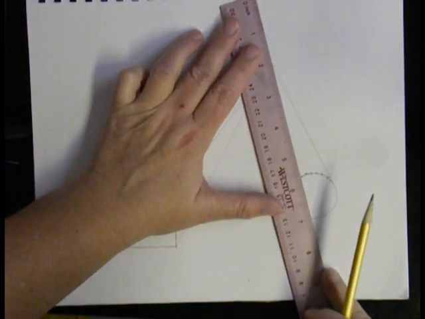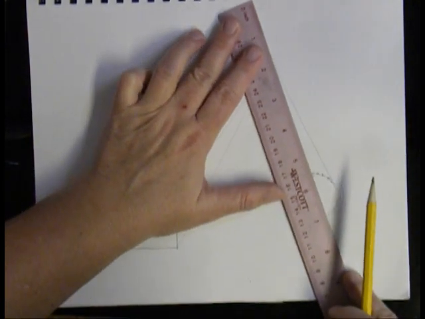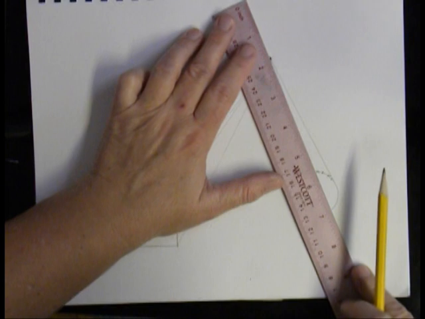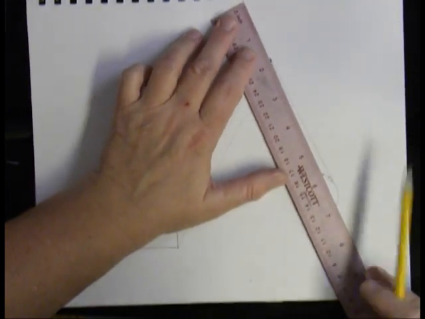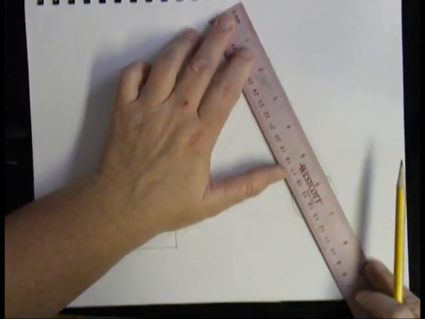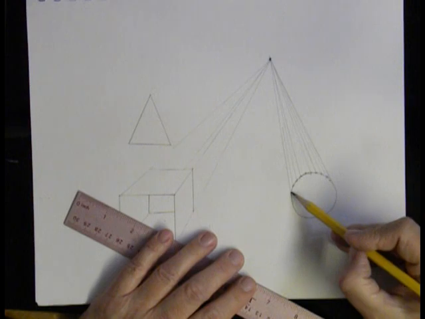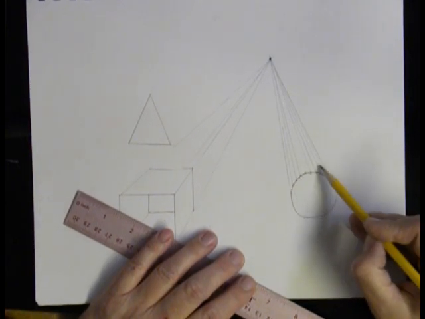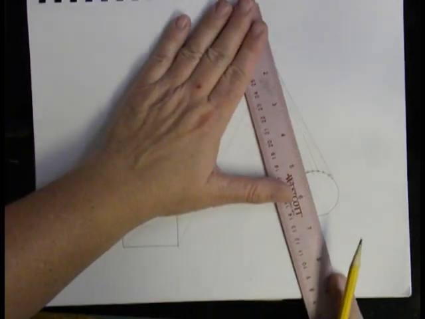Project that up. Notice I'm making sure that all my lines converge on that vanishing point. All my lines converge on that vanishing point. Notice, even though my distance is the same, my lines get closer as they go around this circle. Okay, oops, I forgot the middle one. Let's draw that one.